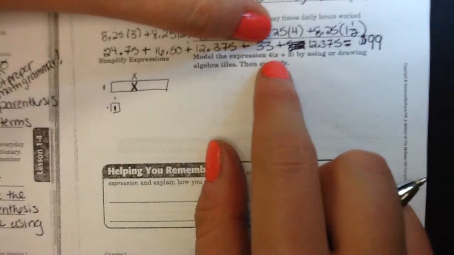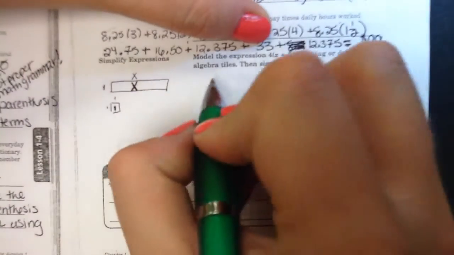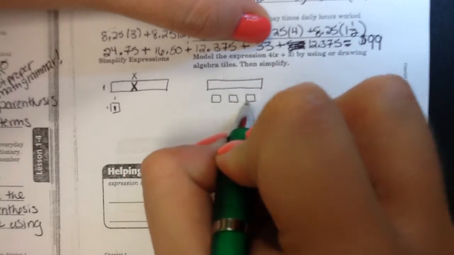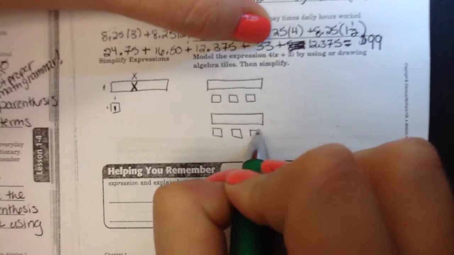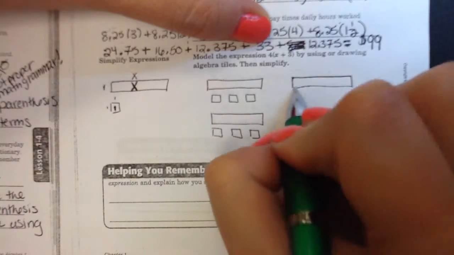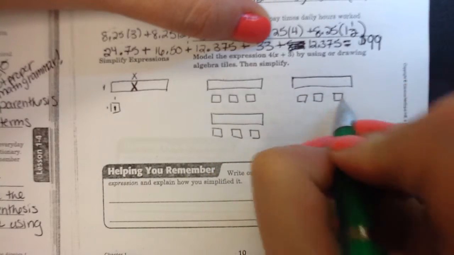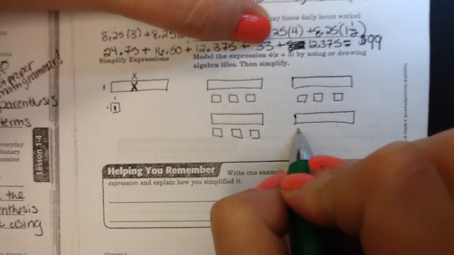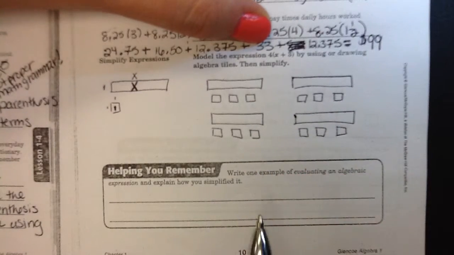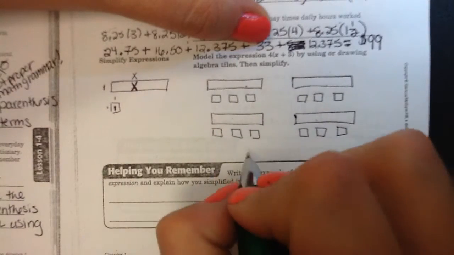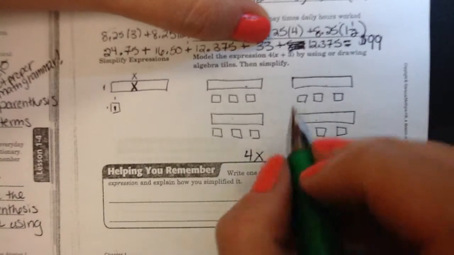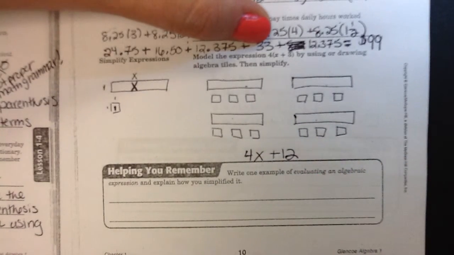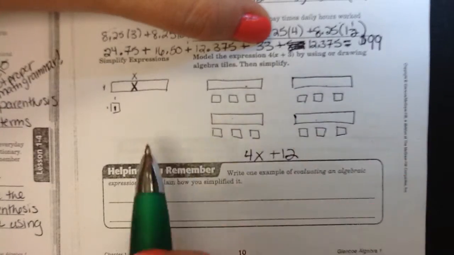So if we have 4 times the group of x plus 3, we're going to draw the group x plus 3, and we have that group 4 times. So that's one group. Here's 2, here's 3, and here's 4. Then we just count up all our x's. We have 1, 2, 3, 4 x's. And we have 12 units. And that gives us 4x plus 12. Same thing if we had used the distributive property.